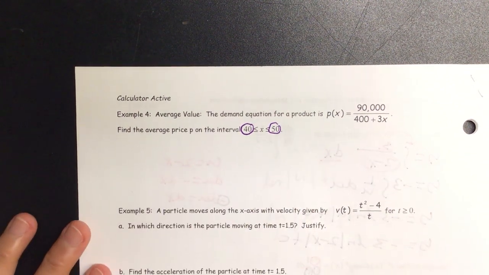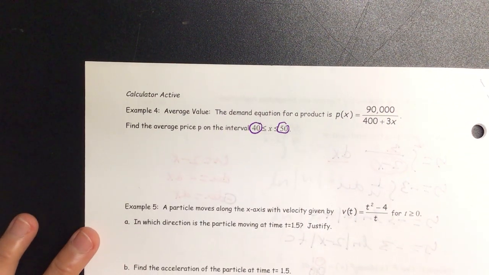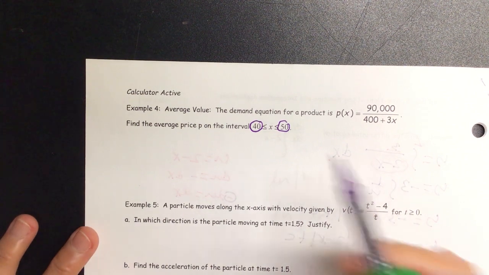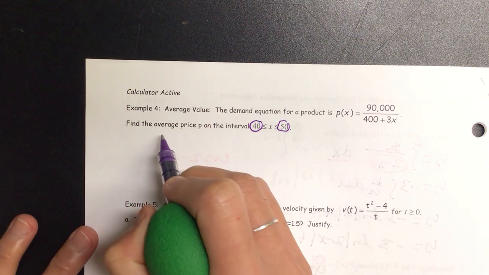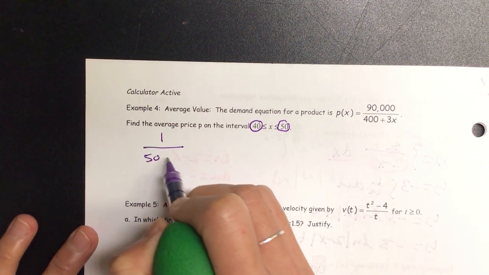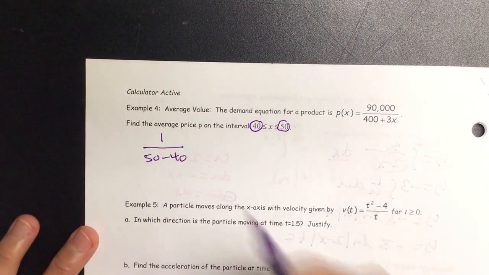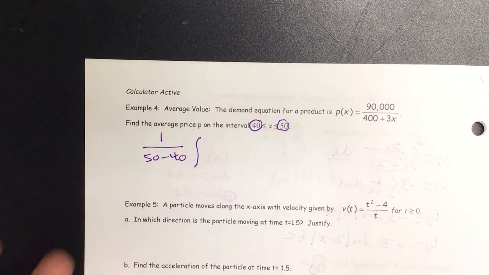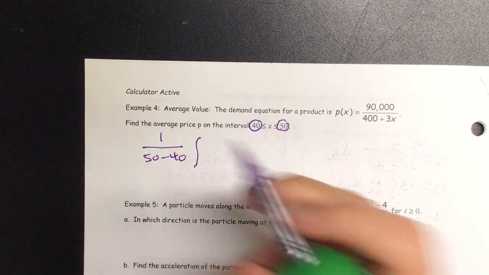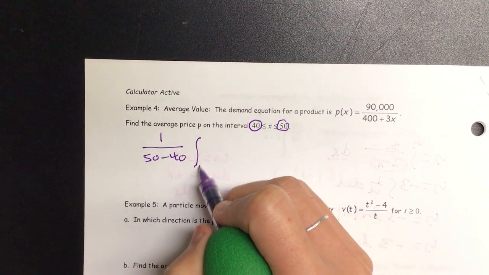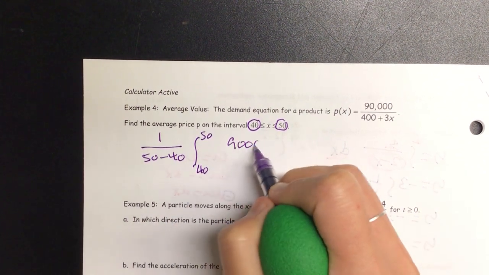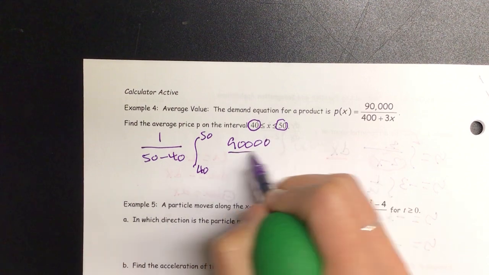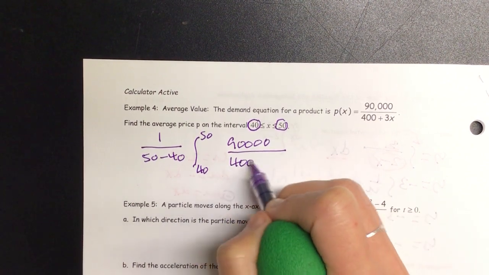All right, for the average value, we have the lower and the upper. So we know at the very end, we have to divide it by what number? 10. So I'm just going to write out 1 over 50 minus 40, just for teaching purposes. And then we're looking for 40 to 50 of the function given. So again, I'm just copying what is presented to me and not basically doing any math.